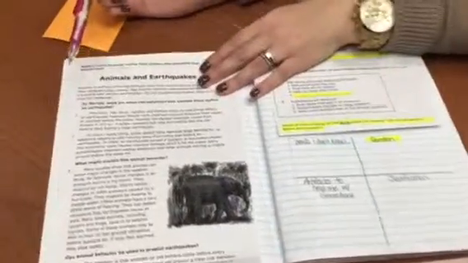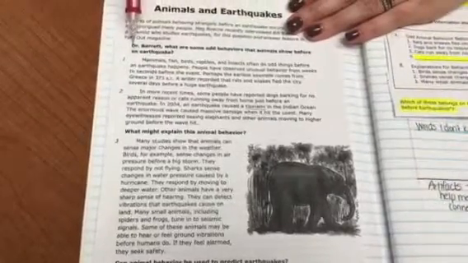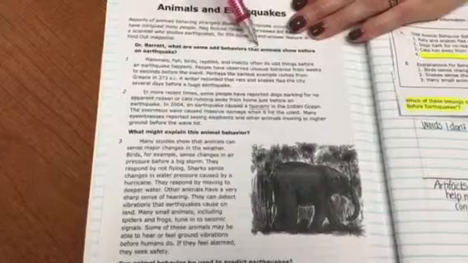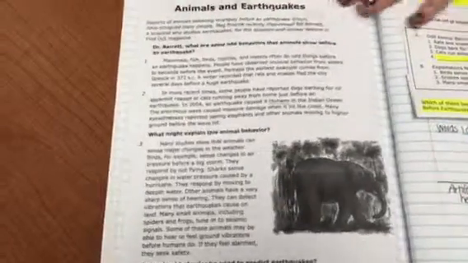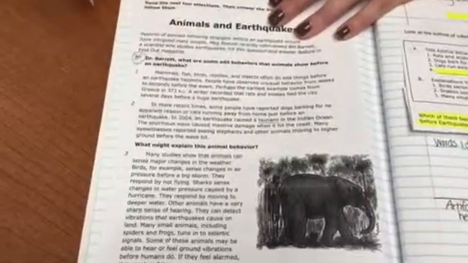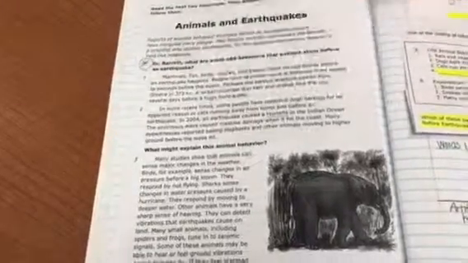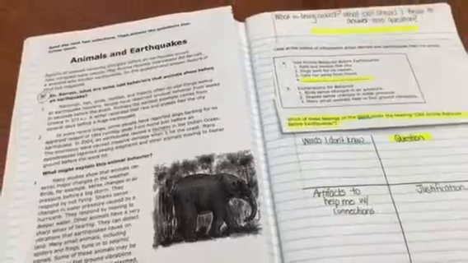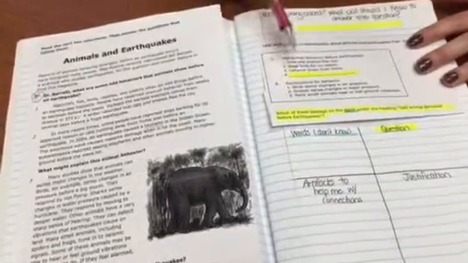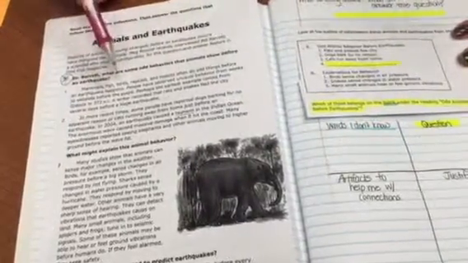So as you can see, back to the text, this first paragraph where it says, Dr. Barrett, what are some odd behaviors that animals show before an earthquake? We're looking for that because odd animal behaviors is what we're looking for. We want to get the discussion to lead the kids to this paragraph right here. When we're typically looking for a blank, you want to guide the kids with, okay, let's use process of elimination. What's already there or what can already be found, and what is missing from that piece of text.